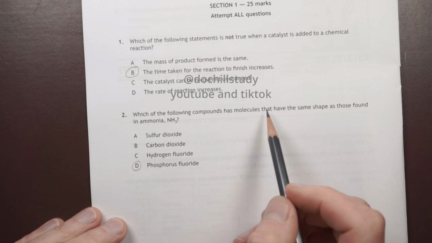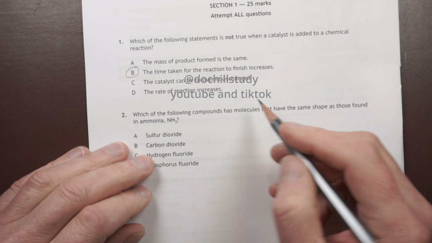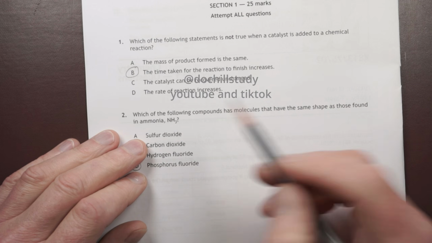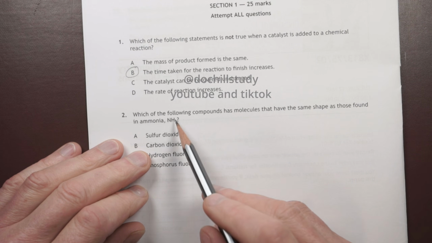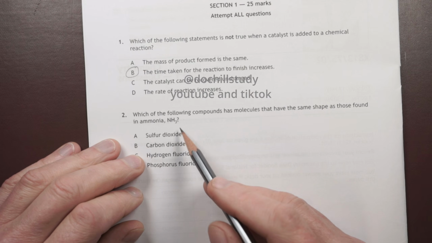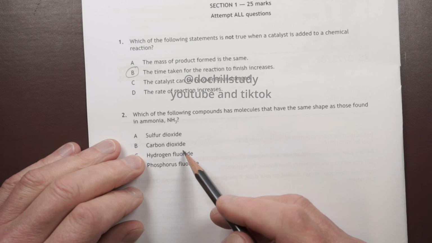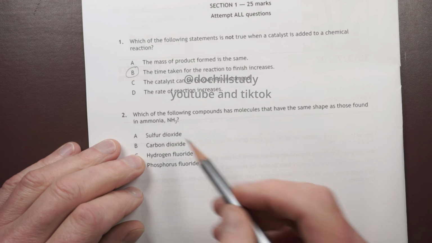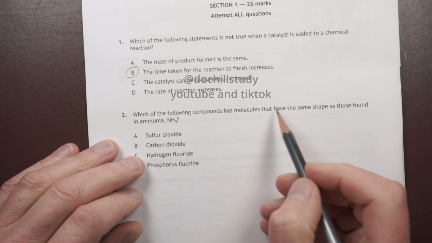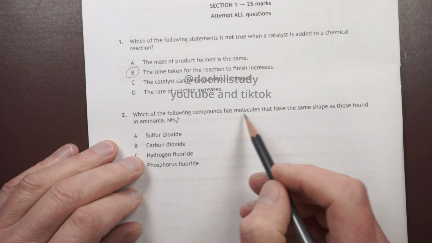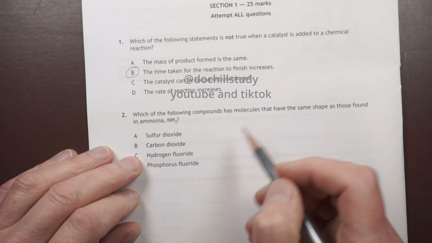Which of the following compounds has molecules that have the same shape as those found in ammonia? NH3. So what we have to do is find one of these compounds that has 4 atoms in it, because there's 4 atoms in NH3, and we also have to find molecules. We saw this question last year, actually, as well. I think it was last year, was it, where they asked about this?